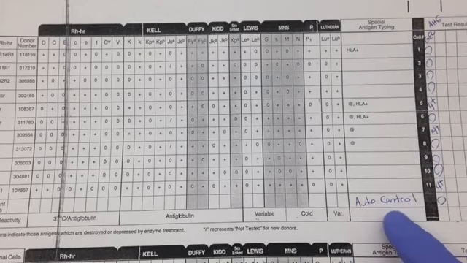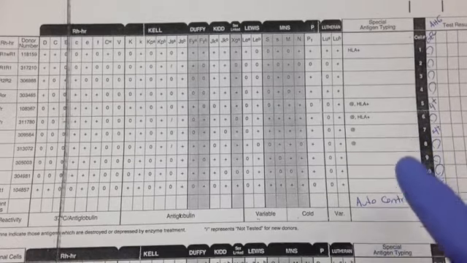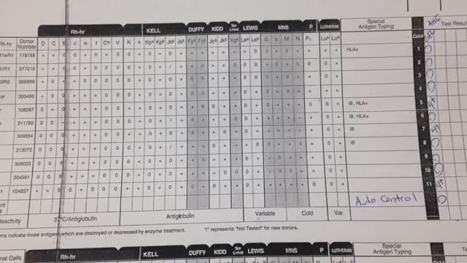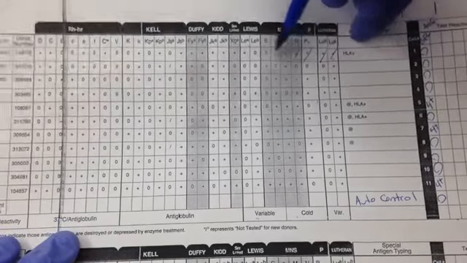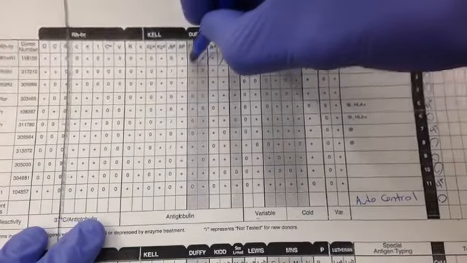I also want to point out that when you do a panel, typically you want to do an auto control. Now, some places might require you to do an auto control with your screens as well. And basically, an auto control is the patient's red blood cells mixed with their own plasma. And this is just a method of ruling out a warm autoantibody that might be causing positive reactions when it's just an autoantibody.